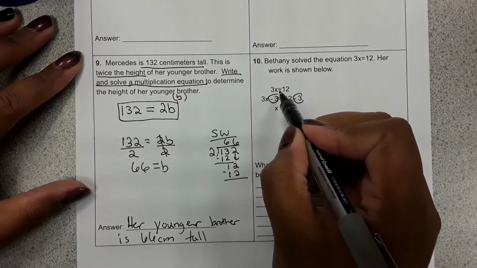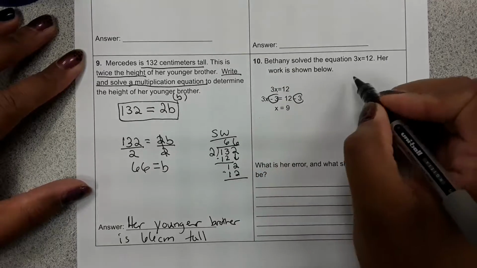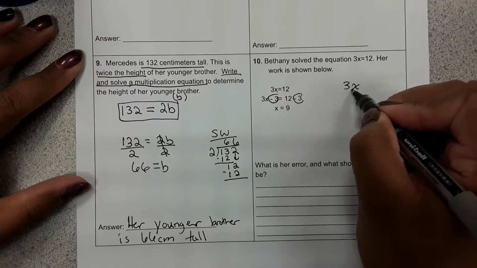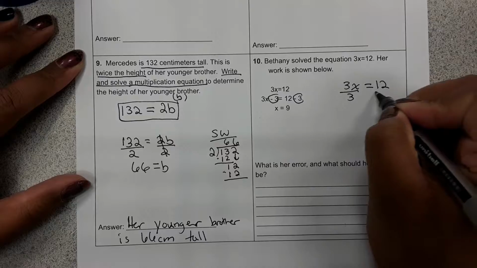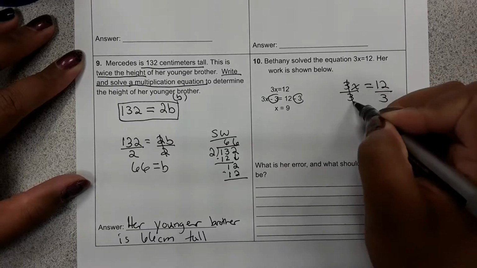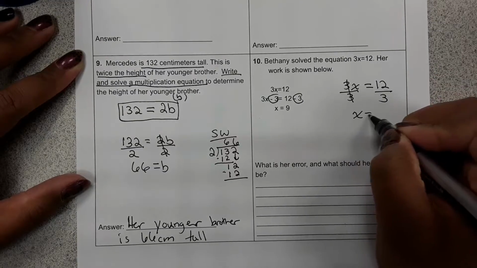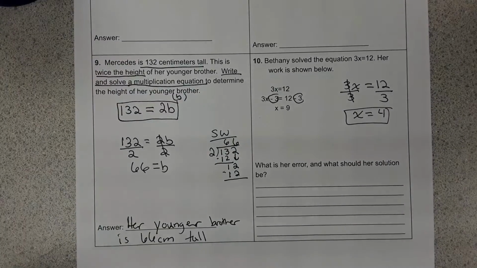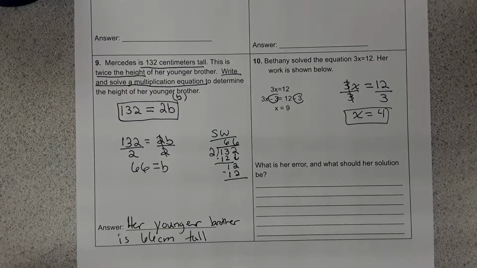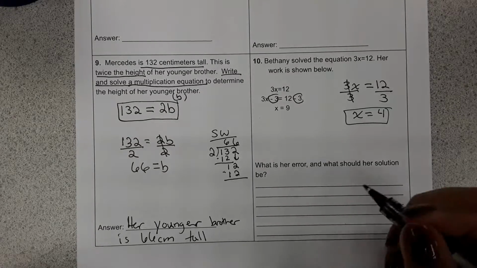3x means 3 times x, in which case she should have divided. So when she did 3x is equal to 12, she should have divided both sides by 3. That would have canceled out to give us x equals 4. So her mistake was that she subtracted when she should have divided.